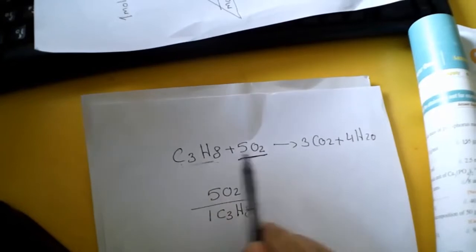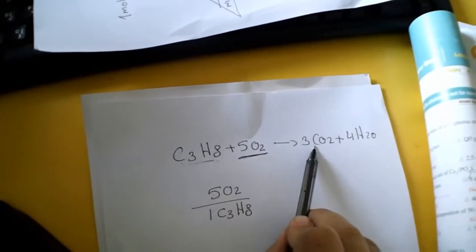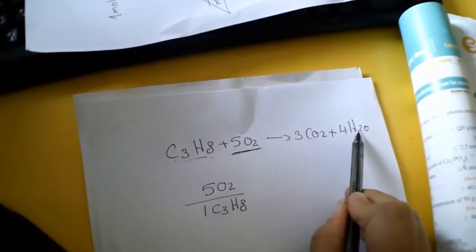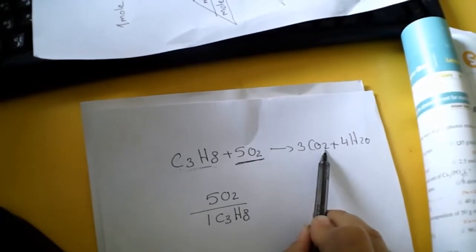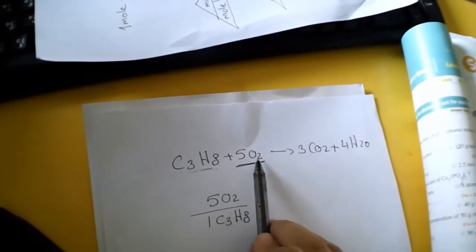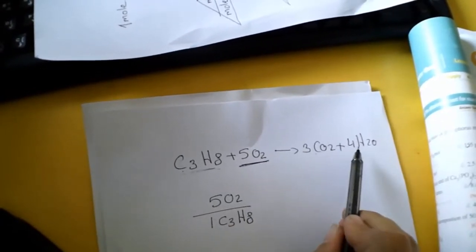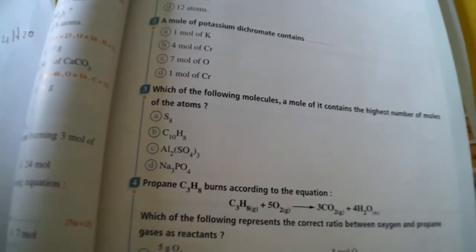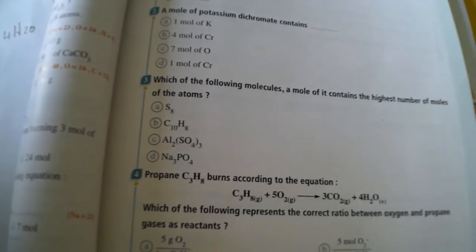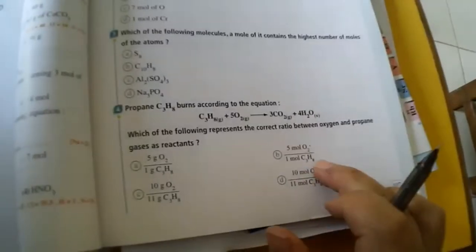We have 3 carbon here, we have 3 carbon here, we have 8 hydrogen here, we have 8 hydrogen here. So it's 6 oxygen plus 4, it's 10, and here we have 10, so it's a balanced chemical equation. So the ratio will be 5:1, and the answer will be 5 mole to 1 mole, as you see here. Next.